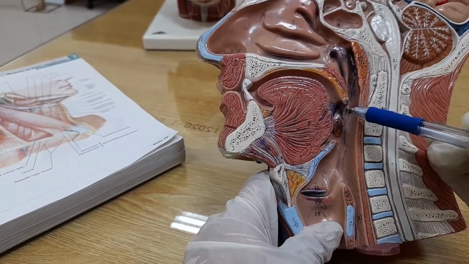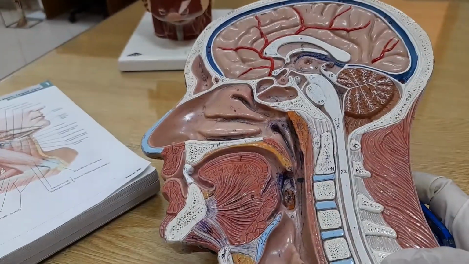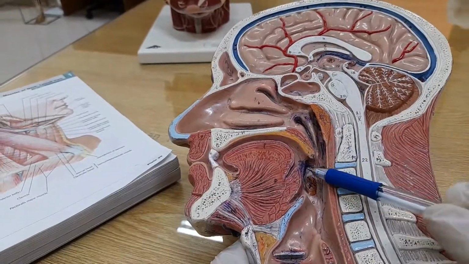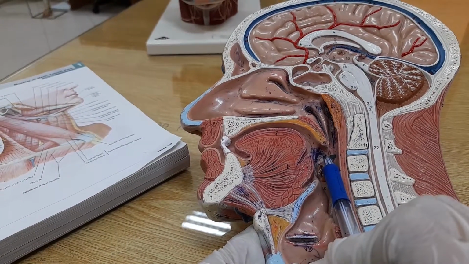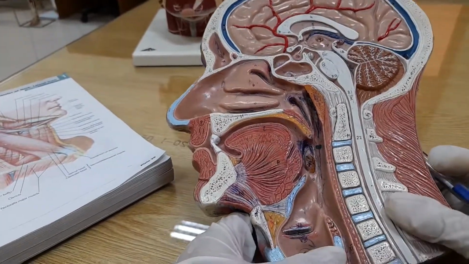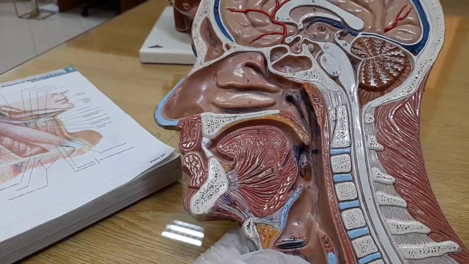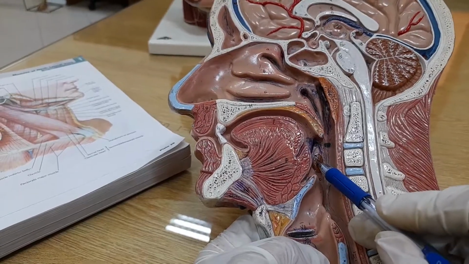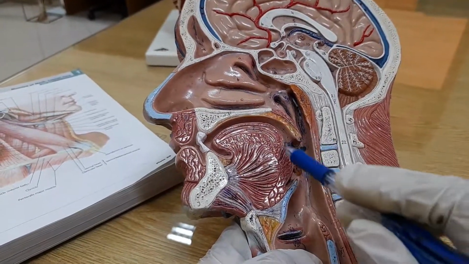In the oropharynx, we have the palatoglossal. There are two elevations. This is the palatoglossal arch, and this is the palatopharyngeal arch, which are formed because of the elevations of the muscles that form it in the oropharynx. This is the palatine tonsils. So this is the part of the oropharynx.